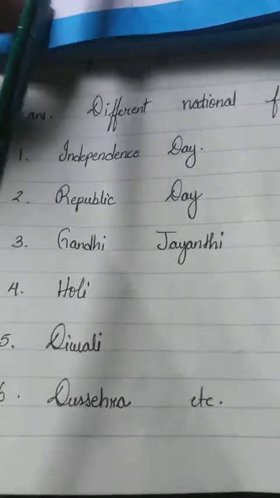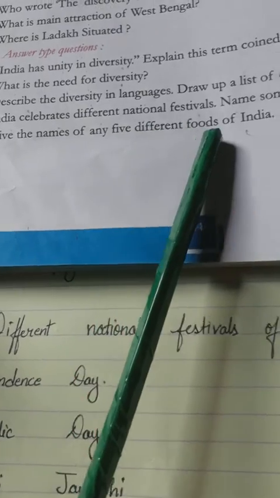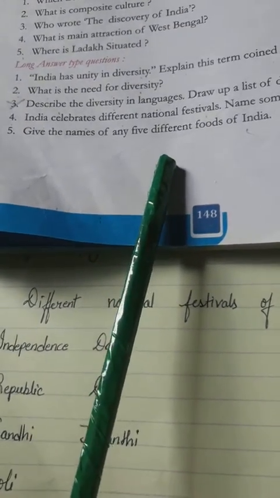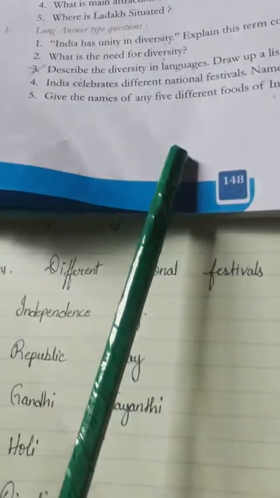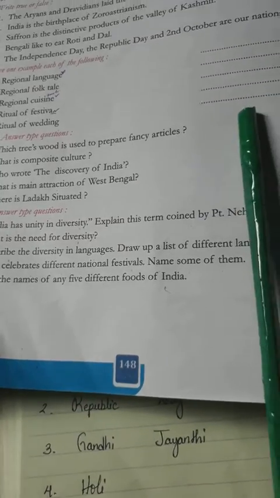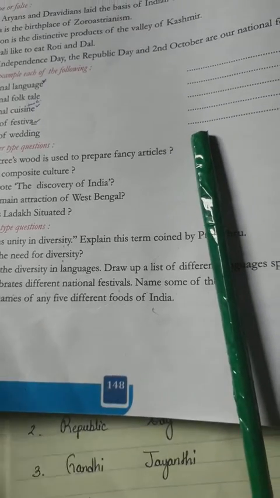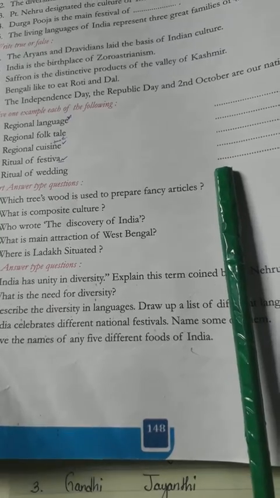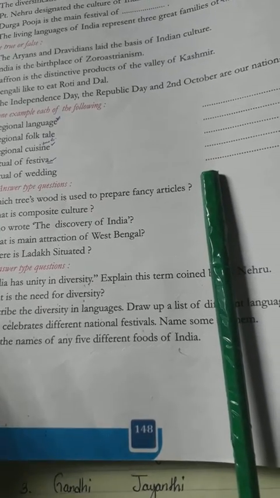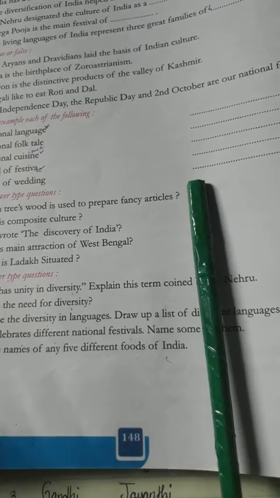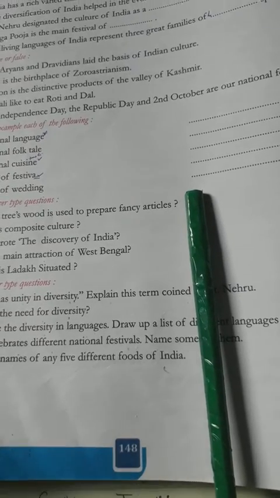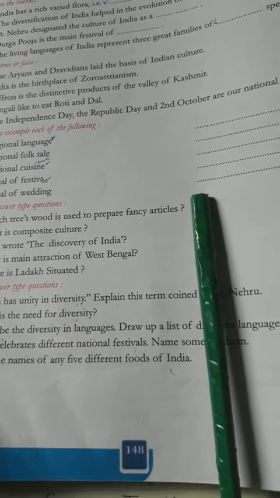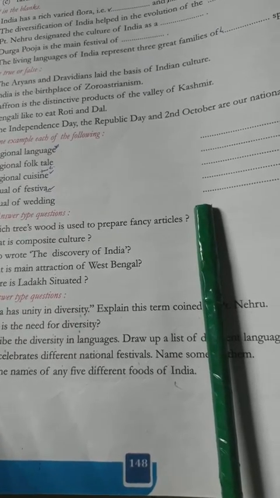And for your question number 5, give the name of any 5 different foods of India. I have already given you some kinds of food, but you can add the food which you know, okay? So for your SST, question answers will come only from 3 chapters, alright? The geography part, that is chapter 2, history chapter 2, and social political chapter 1. Only these 3 chapters I'm going to add question answers, and for the rest you go through only fill in the blanks and true or false short type. Okay, that's all.